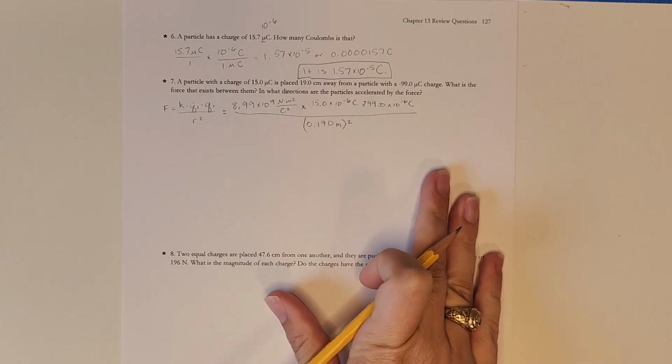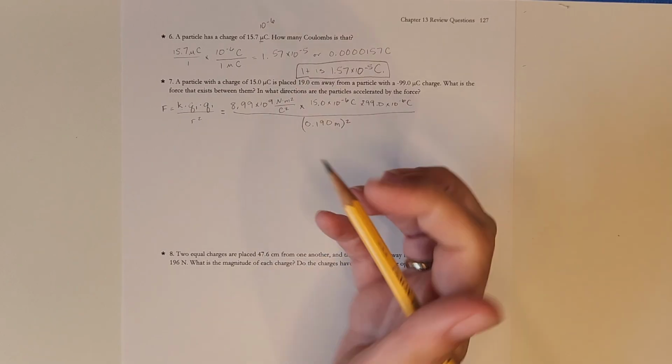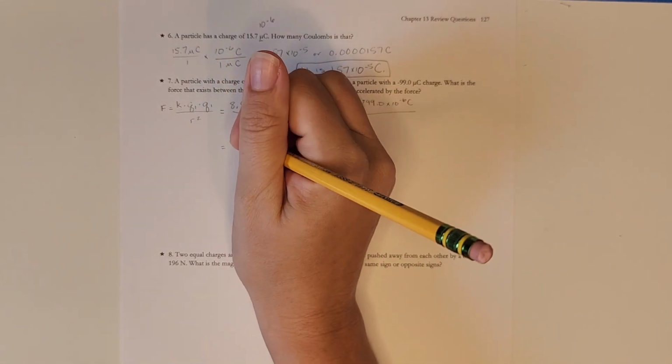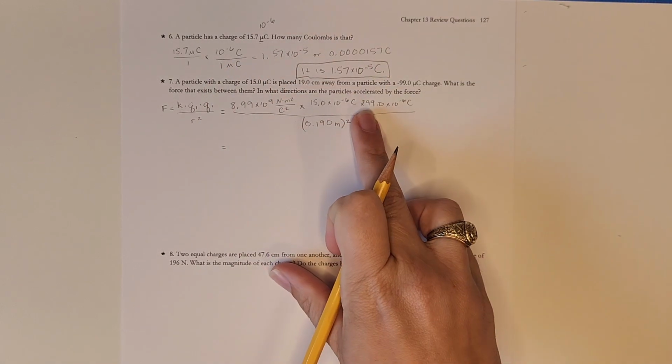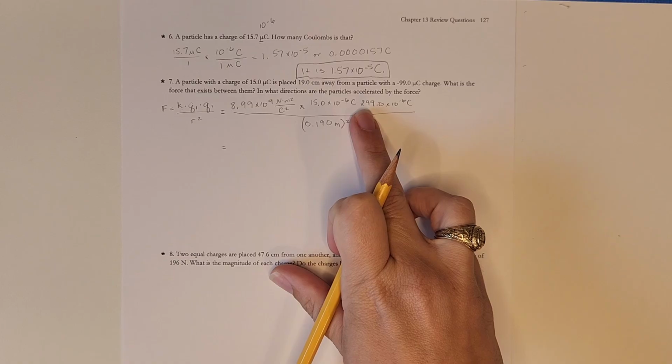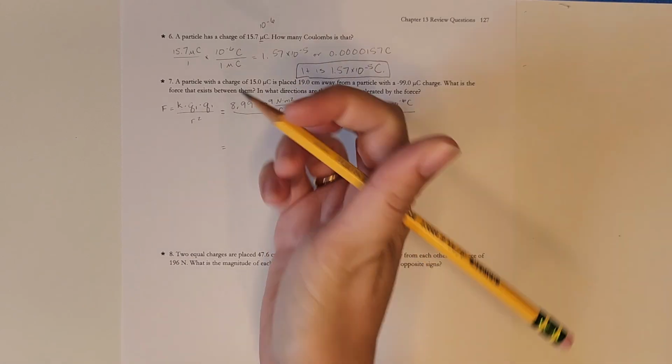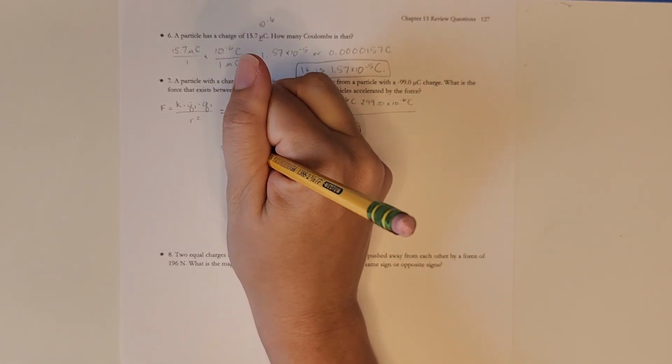When I calculate all of that out, because I used a negative, you're going to get negative 3.70 times 10 to the second newtons. You don't have to use a negative, as Dr. Wile says, but if you did use a negative, you can.